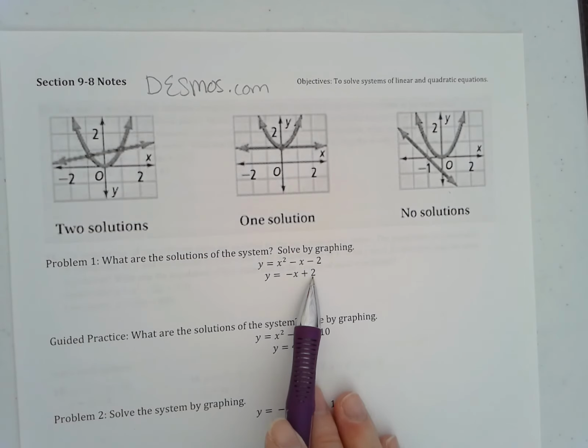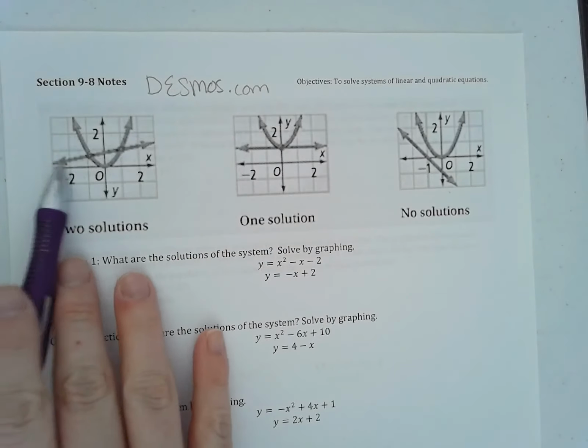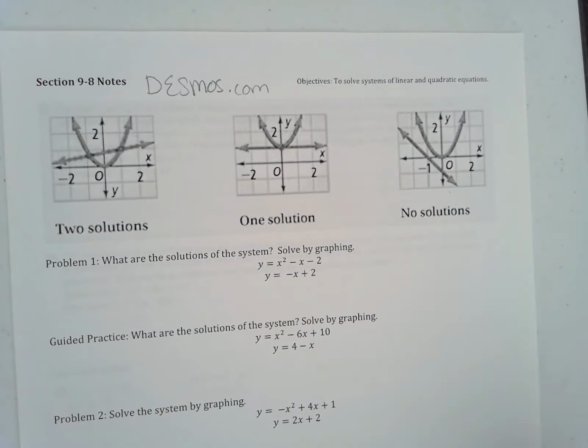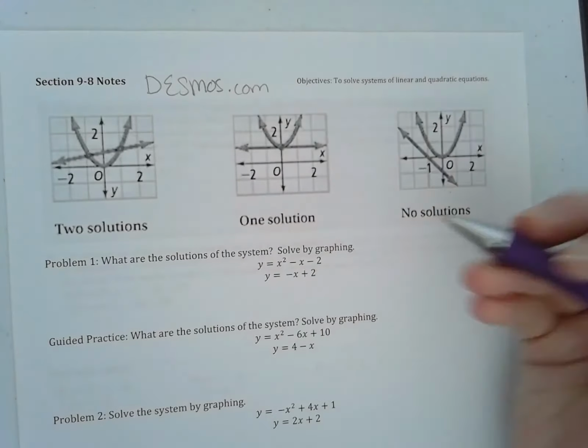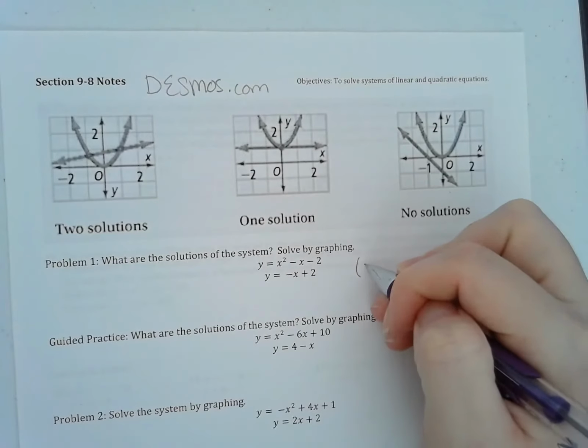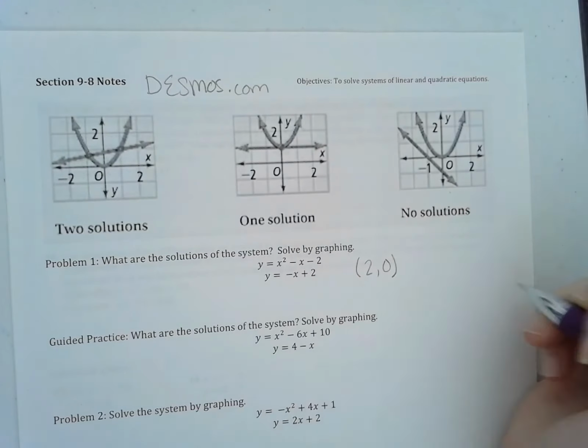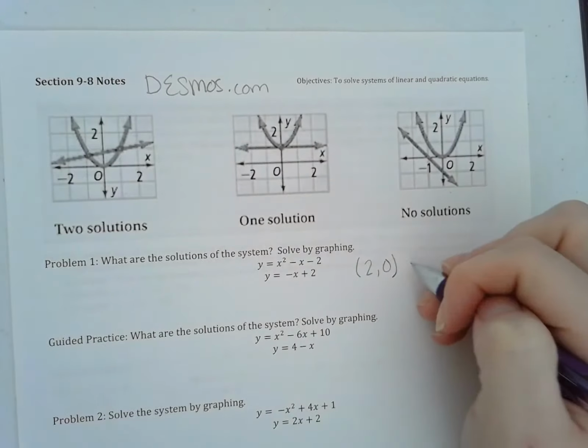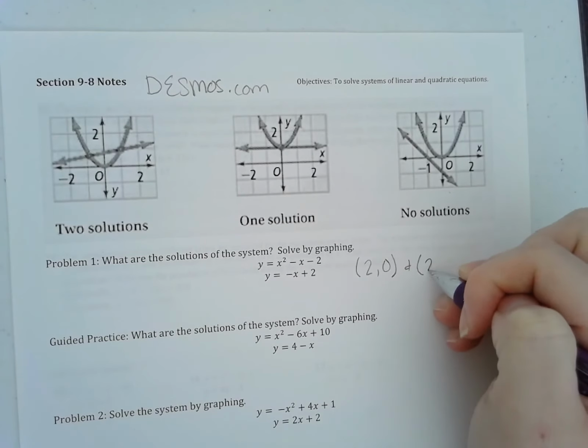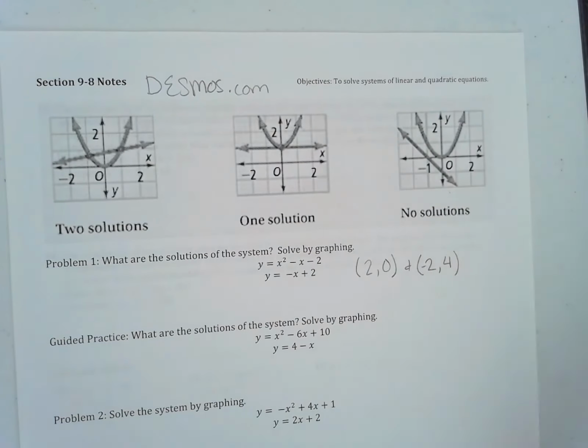Now once they're graphed, you should see that they end up crossing at 2 points. And all you have to do to find the solutions is to write down those 2 points from Desmos. So the first point would be at 2, 0. And the second point where they cross is at negative 2, 4. Those are your two solutions because those are where they cross each other.